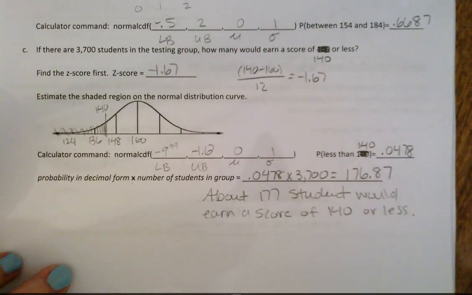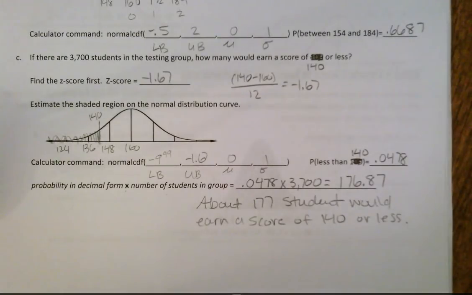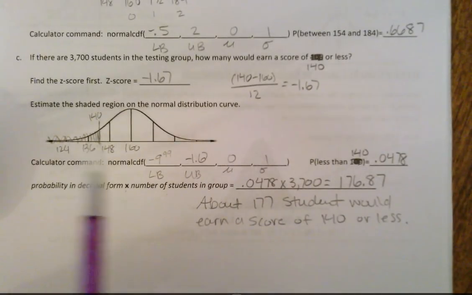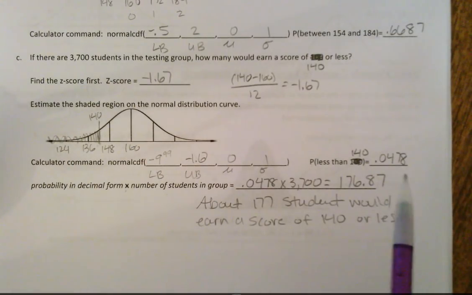Okay? So again, when I ask the how many question, you do the same thing you did before. Label your curve, find what you're looking for, convert that into a z-score, okay? Find your probability, then multiply that probability by how many students took the test or whatever. All right?